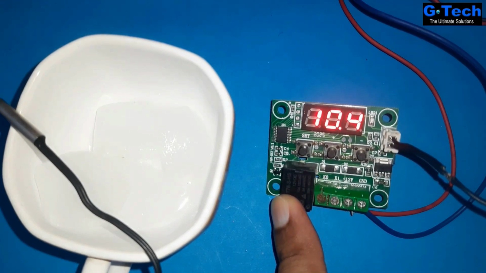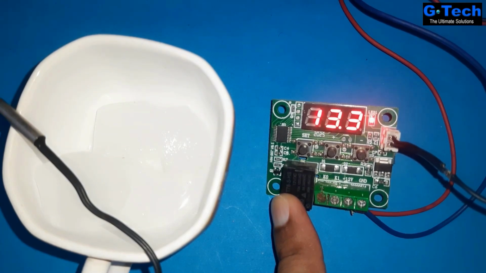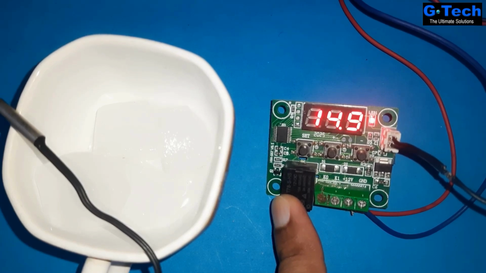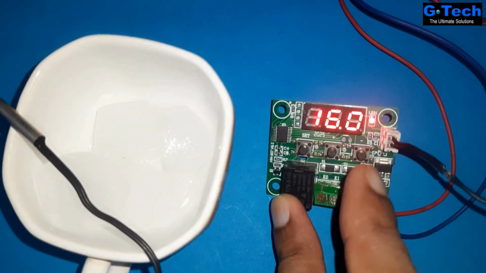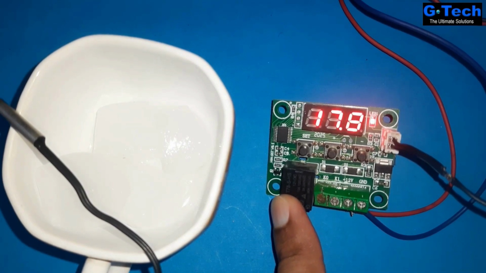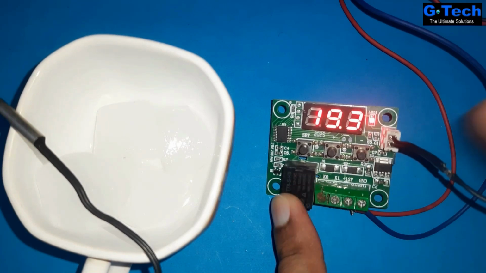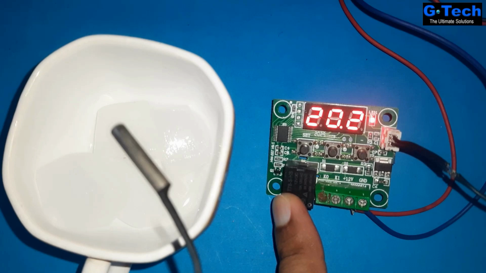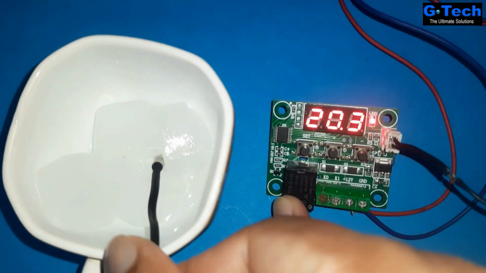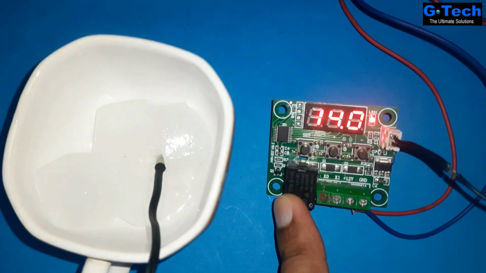9.4. It will be on automatically. The set temperature was 12 degrees. That's why when the temperature is 12 degrees, this relay will be on. Again I will show you. This light is on. That means the relay is on. Now the temperature is increasing as it is removed from the ice. Now I'll put it again. Just follow this. Then again it is off.